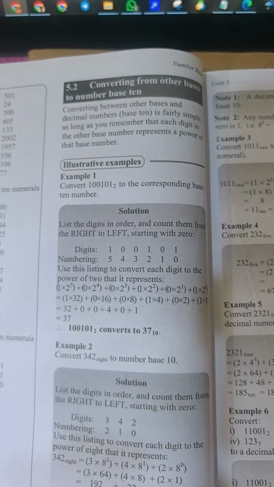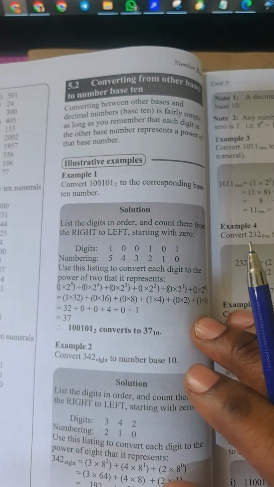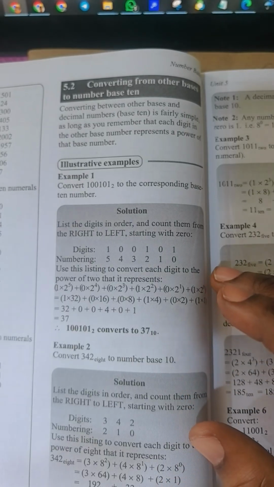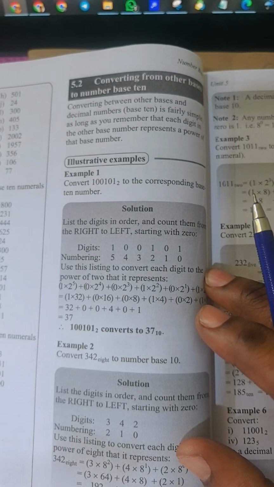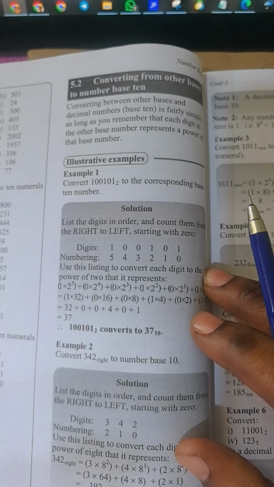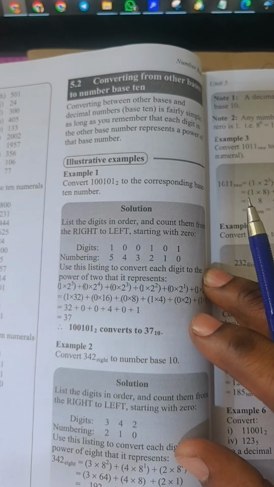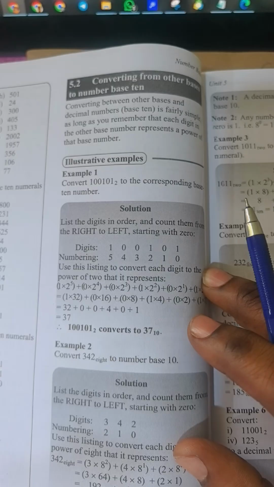Yes, let's quickly have a look at this particular method. Under number bases, we have done converting from base 10 to a given base, from base 10 to any base. Now, the second method of conversion is converting from a base that we already took it to, back to base 10. And that method or procedure is different.